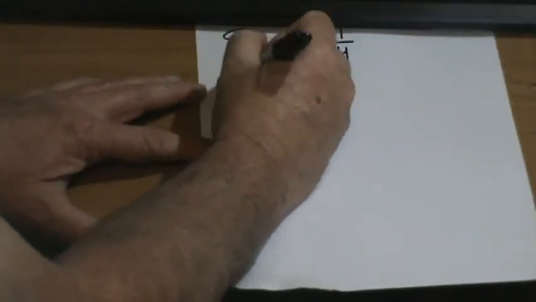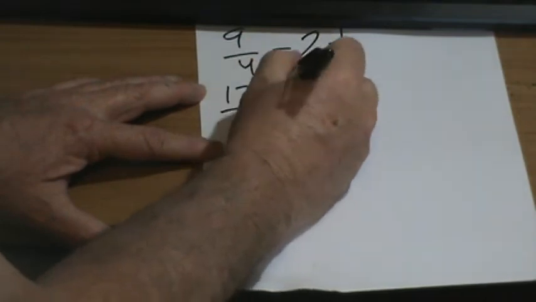Are you ready? Write down 17 fifths. And now it is time for you to pause.